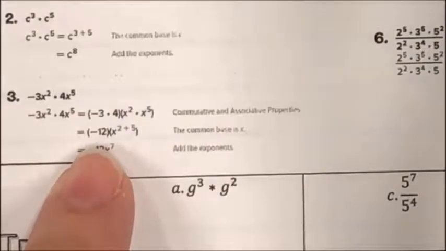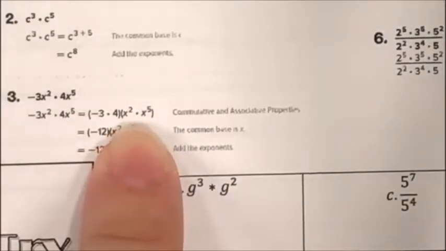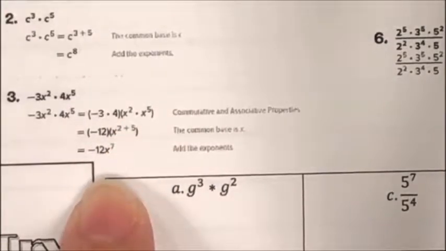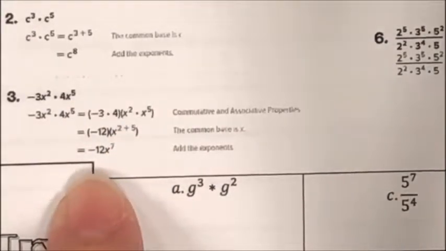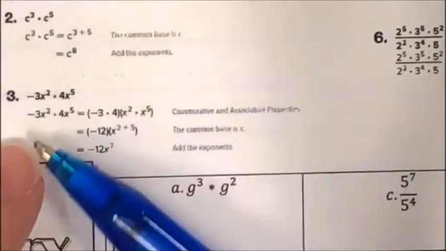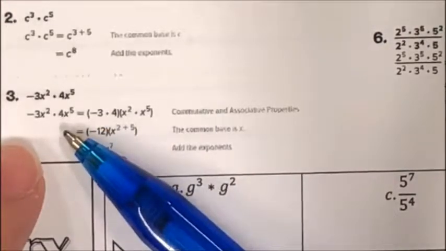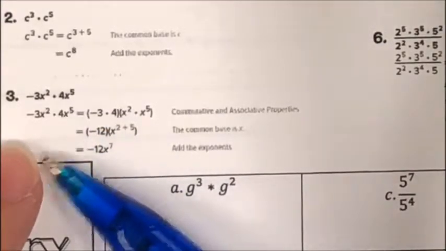And then I look at the exponents. They both have the same base, so I can add the exponents together. 2 plus 5 gives me 7, so my final answer is negative 12x to the 7th power. Be really careful, guys, with your negative and positive numbers when you multiply them. A couple of times that has been an issue for some of the other ones, all right?